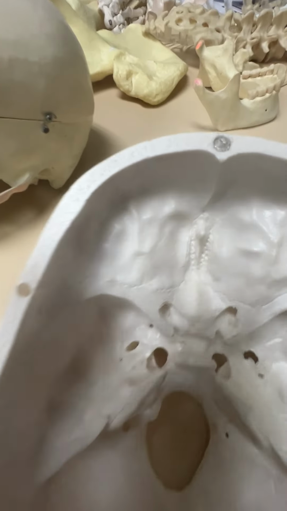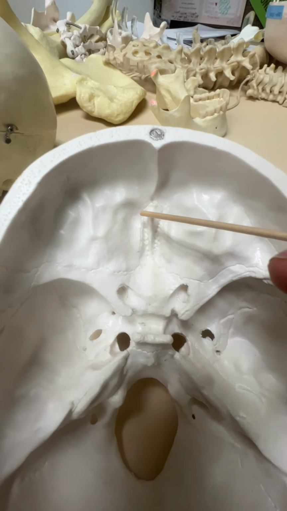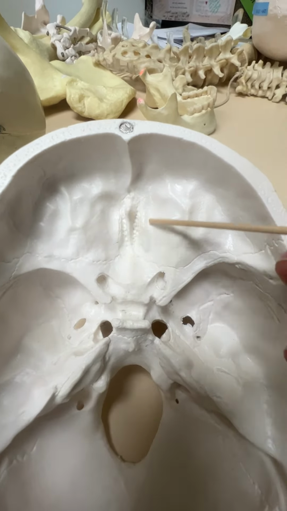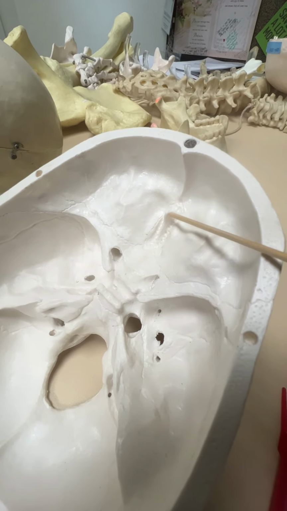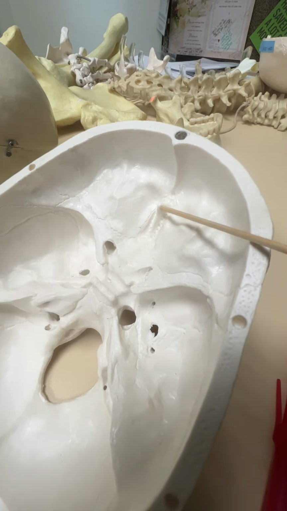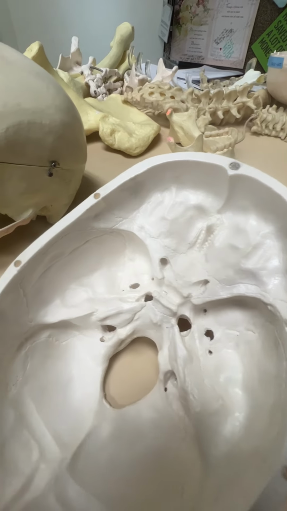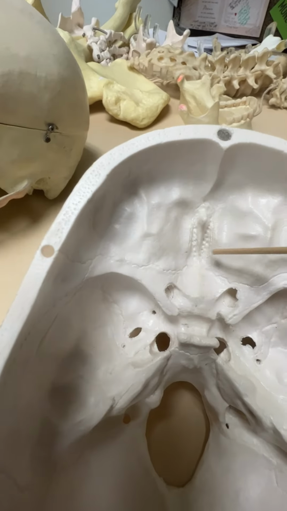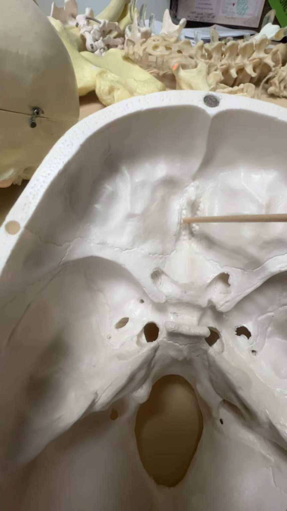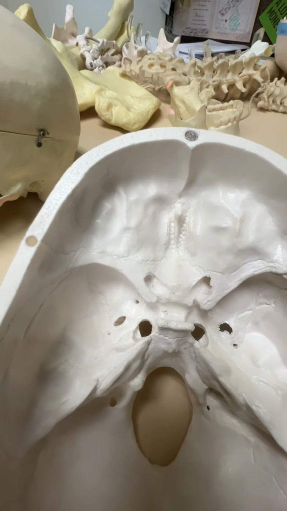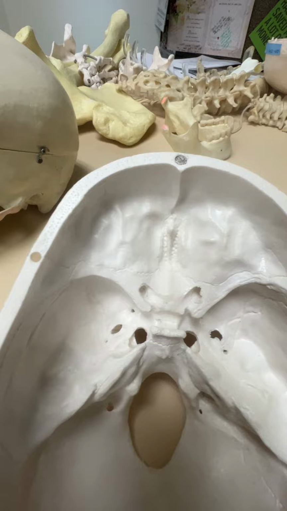For the ethmoid bone, we're kind of looking at this surface right here. So the surface as a whole is the cribriform plate. The little bony piece that sticks out right at the center looks kind of like a mountain peak. That's your crista galli. And all of the little holes that you see right at the center would be your olfactory foramina.